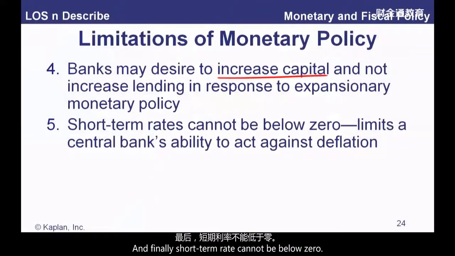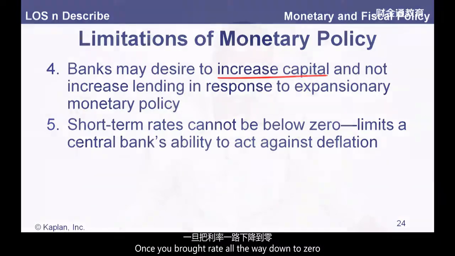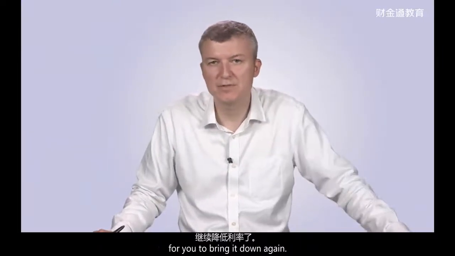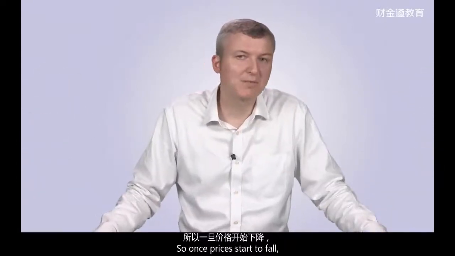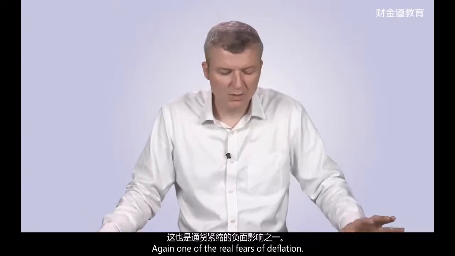And finally, short-term rates cannot be below zero. I know we've seen negative real rates over the last decade or so. They do happen, but they really are a limit to the central bank's ability to act against deflation. Once you've brought rates all the way down to zero, there's really not much more scope for you to bring them down again. If you like, your monetary cupboard is bare. So once prices start to fall, you've lost that tool. Again, one of the real fears of deflation.